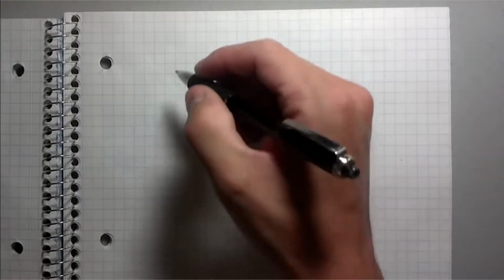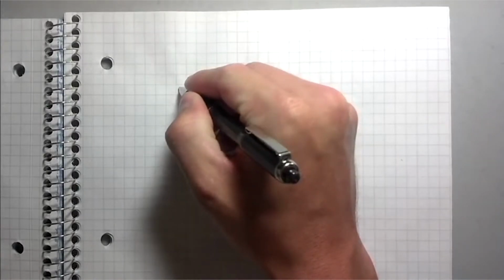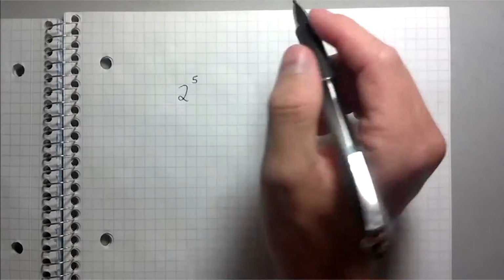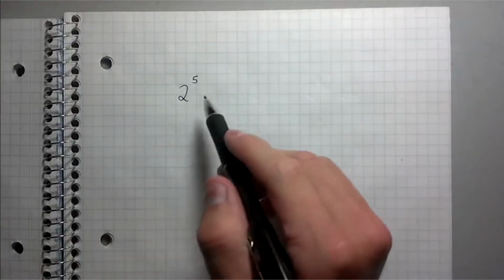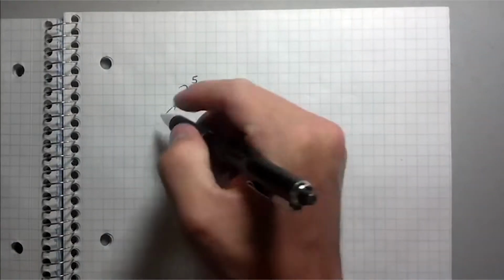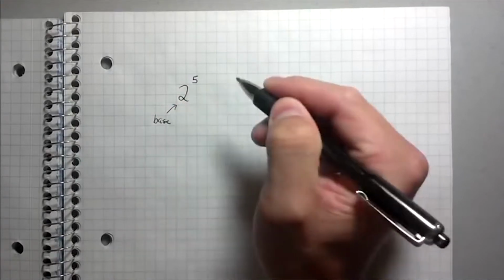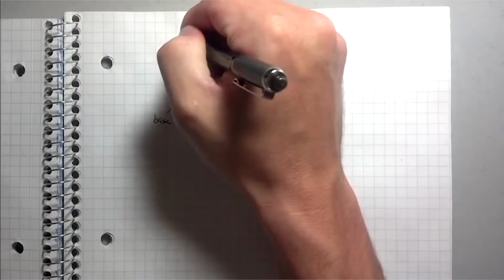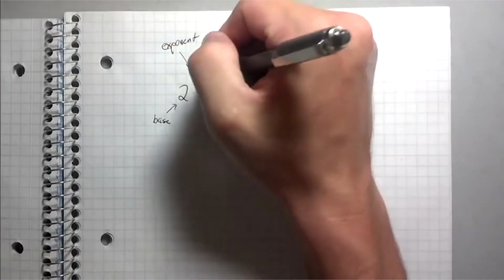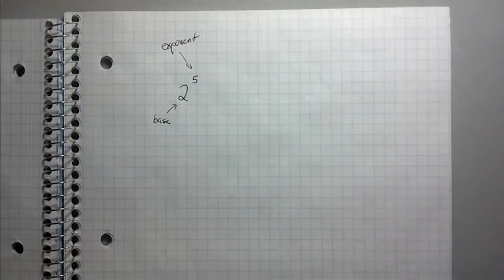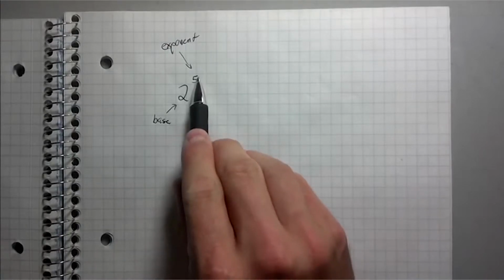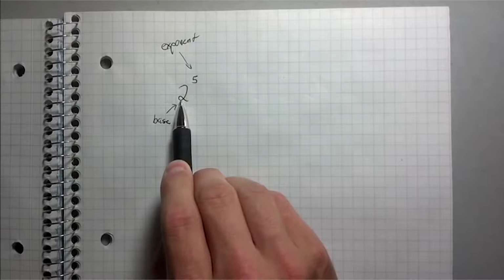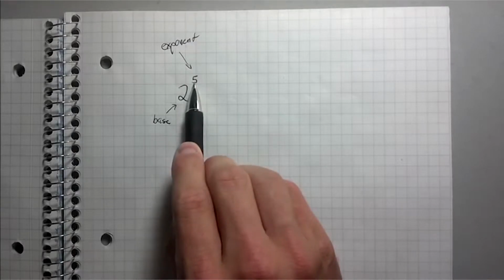So I'm going to give an example. Let's say I had something like 2 to the 5th power. I want to just go over some anatomy real quick. 2 is the base of an exponent, and not surprisingly, the exponent is called the exponent. So real creative there. What an exponent is telling you to do is basically take 2 and multiply it together 5 times.